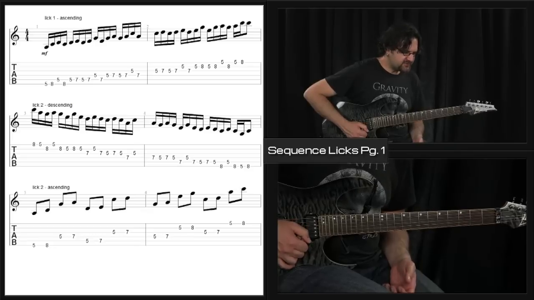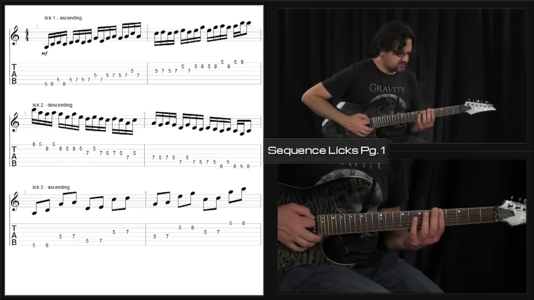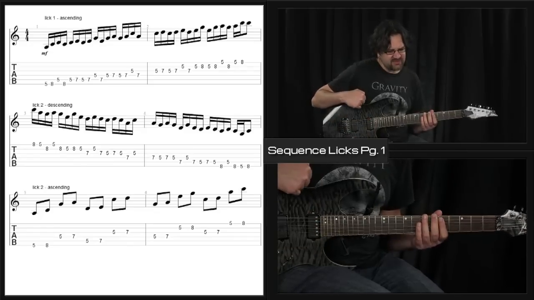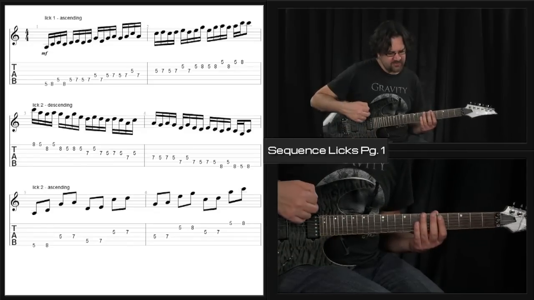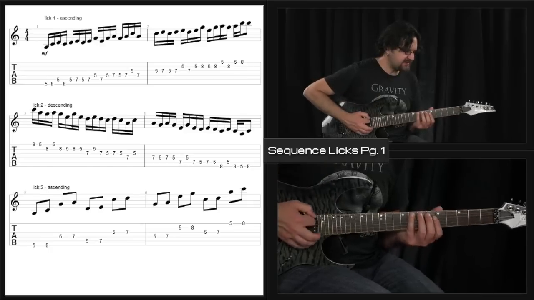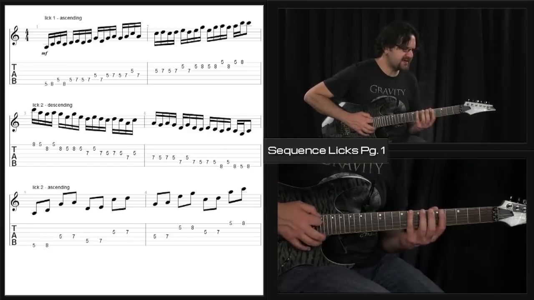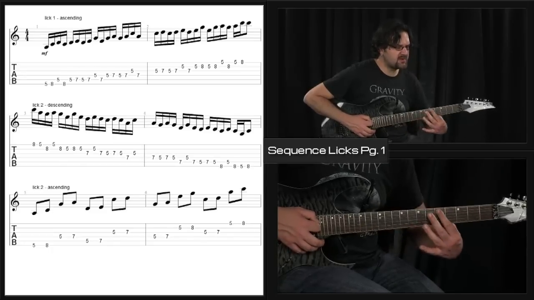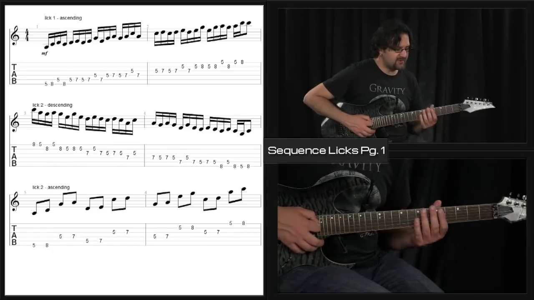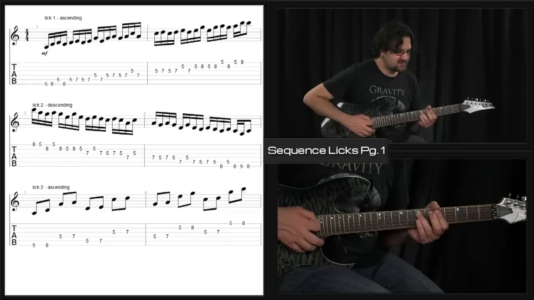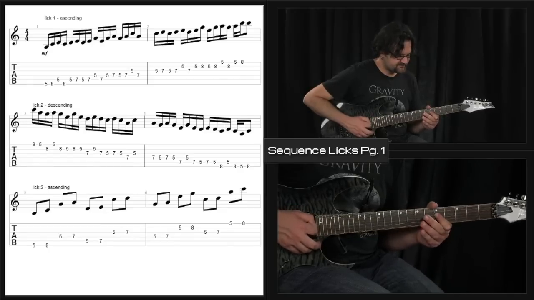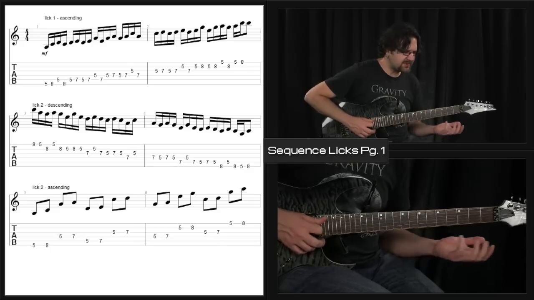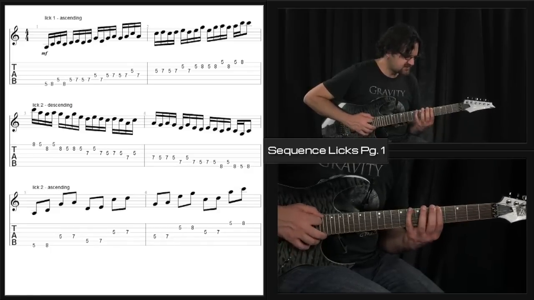If we look at the notes, we have 3 ascending notes, 1, 2, 3, and then we go back to that third note, the second note we played, which is the 8th fret, and we're ascending 3 notes again. And then we're ascending 3 notes from the 3rd note. And then the 4th. So that's kind of the sequence. If I play it slowly, you hear that.